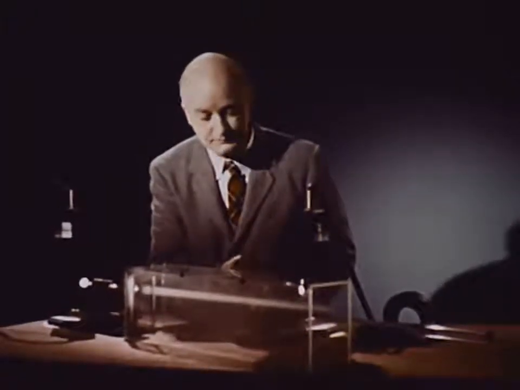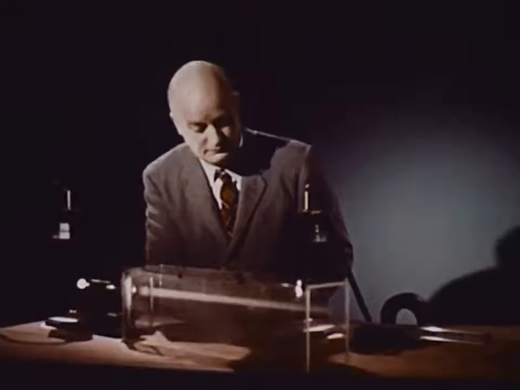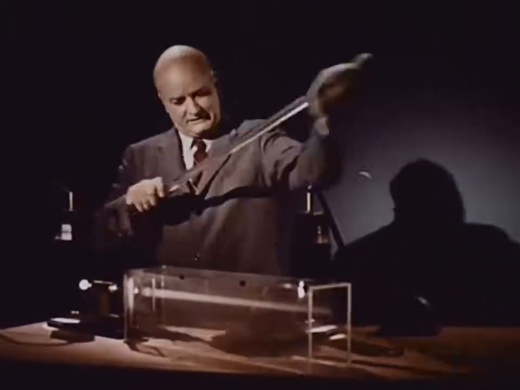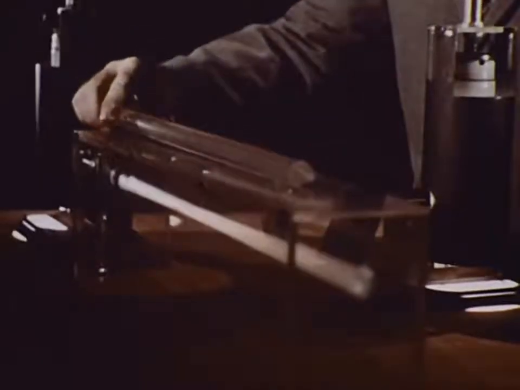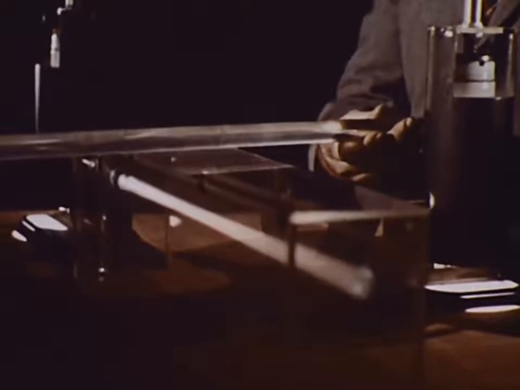If I take this card out of the beam here, then I get a push, or do I? I don't see any effect. This second beam, almost at right angles to the first, has no effect. The charge on this rod, as far as I can see, doesn't change the direction there, or there, or there.